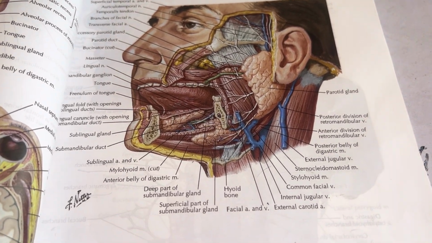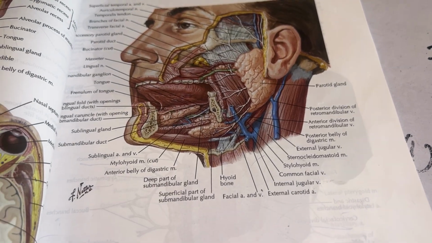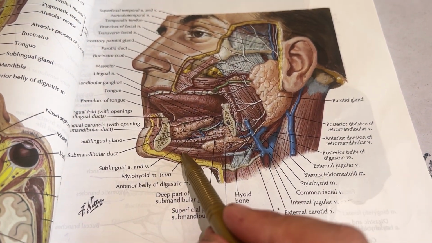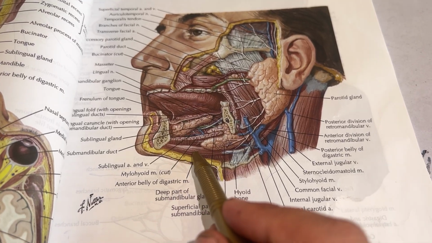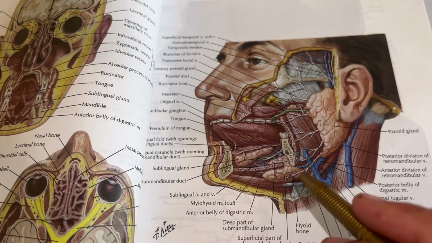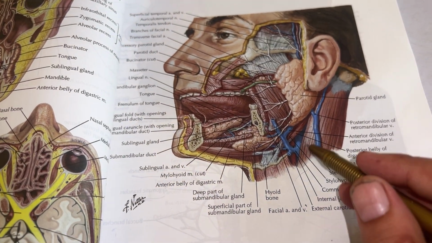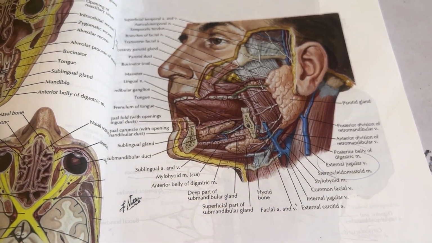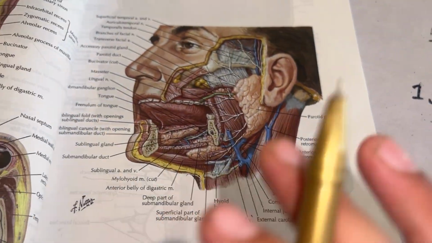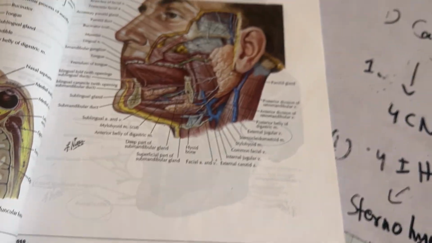The nerve to mylohyoid innervates two muscles: the mylohyoid muscle and the anterior belly of digastric muscle. But the posterior belly of digastric muscle is innervated by a branch from the facial nerve. Okay, so this is about the submandibular triangle.